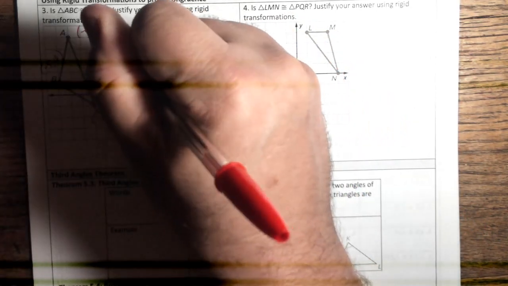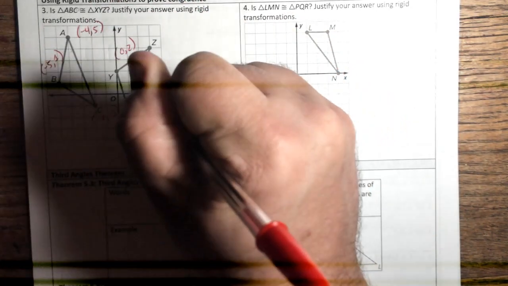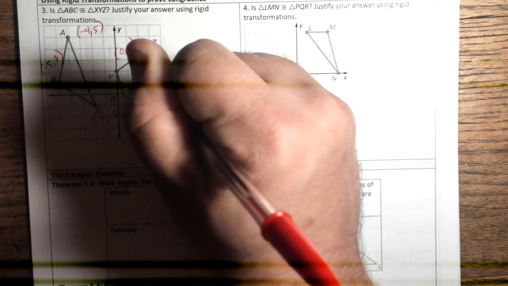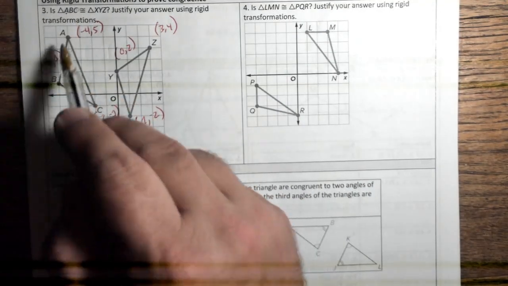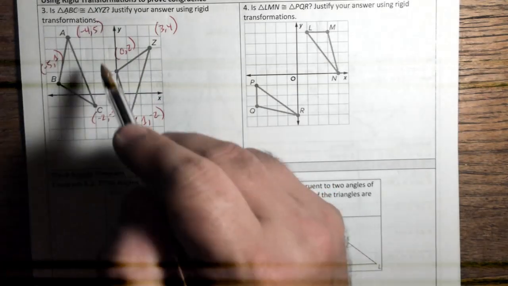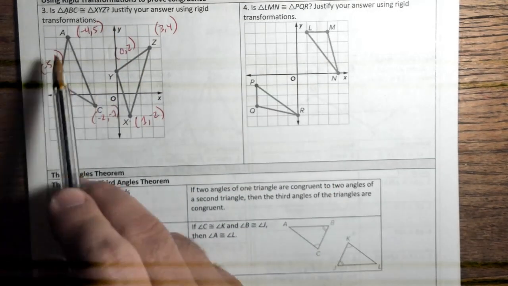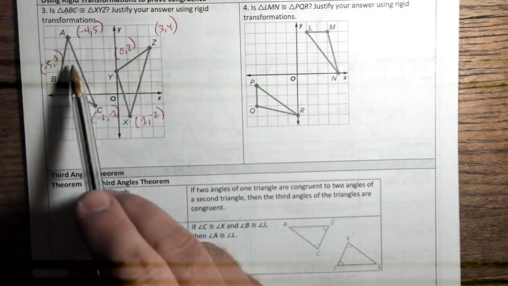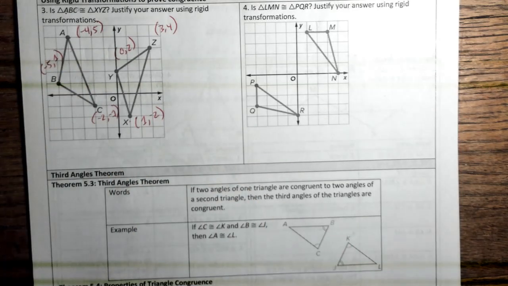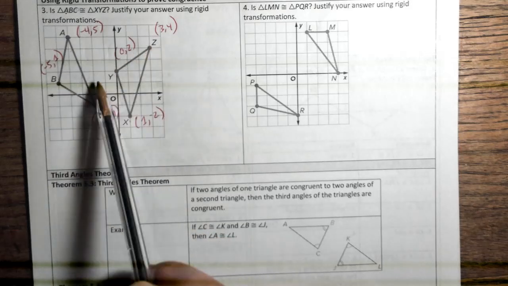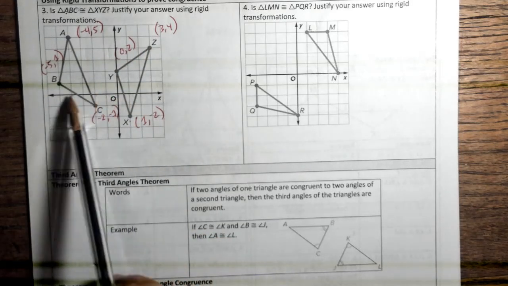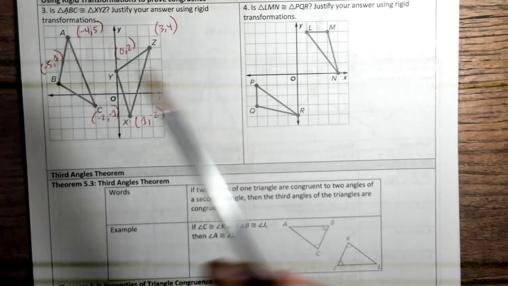Y is at 0, 2. And then Z is at 1, 8, 3, 1, 2, 3, 4. All right, so notice this says A, B, C, X, Y, Z. So B and Y, A and X, C and Z. Notice we're going to have to flip that triangle. To get it flipped, we're going to reflect it in the x-axis because, just watch.